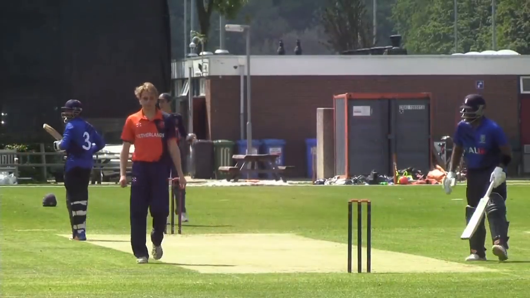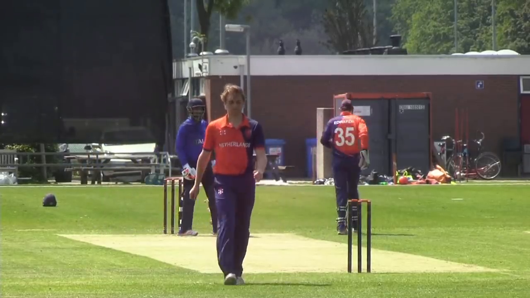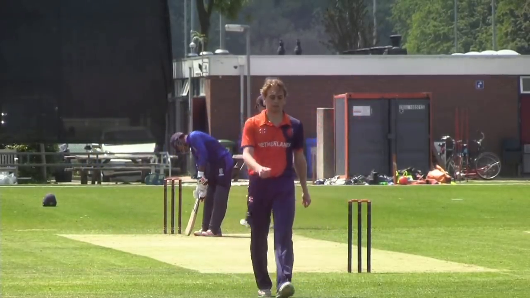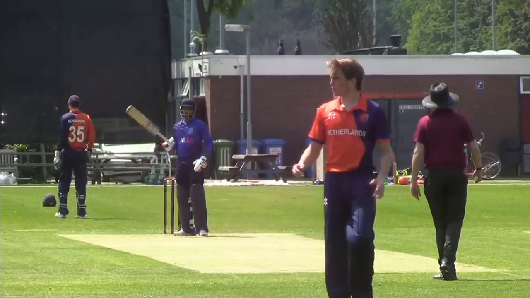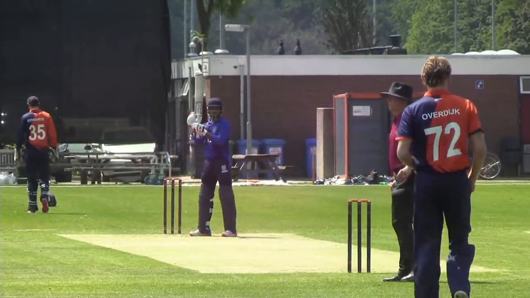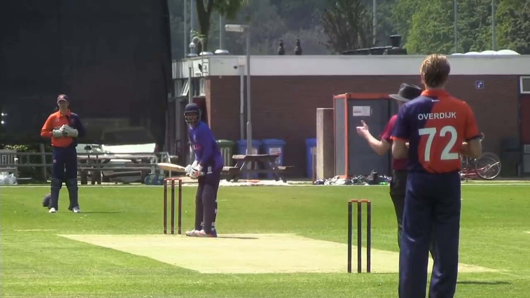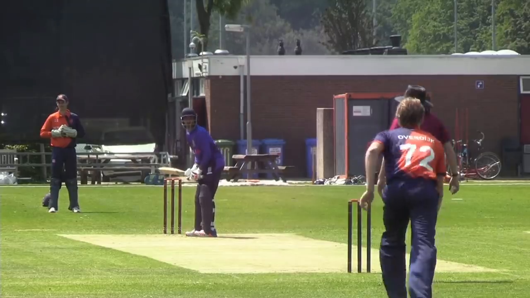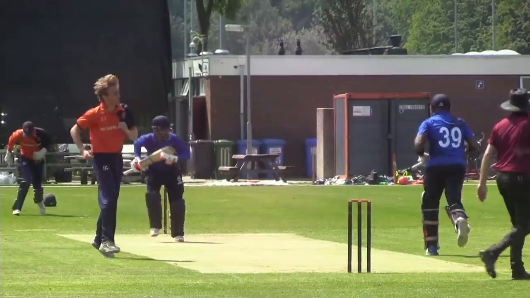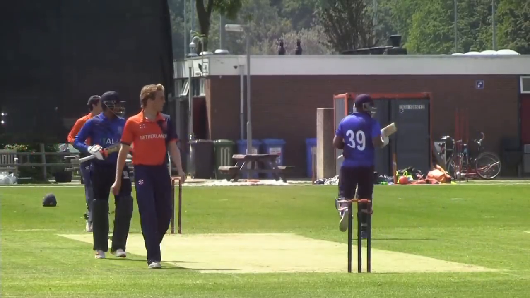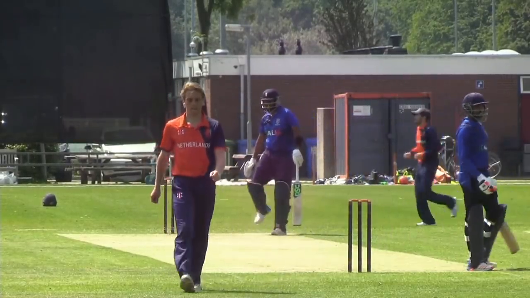Yeah, it's a no ball first up. Just overstepped there a little. So Overdyke coming in again. This one's a bit full. This time it was a free hit. Played down to the man at deep square, and they'll just get a single there. Just as we wait for the graphics to drop away.